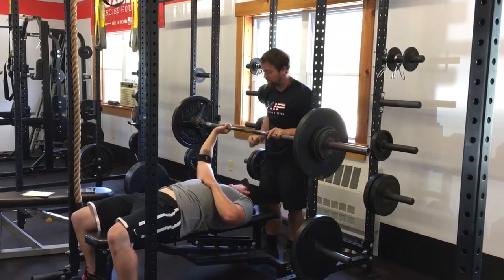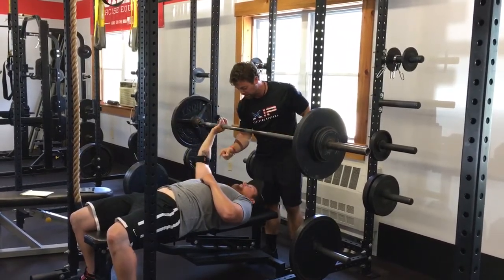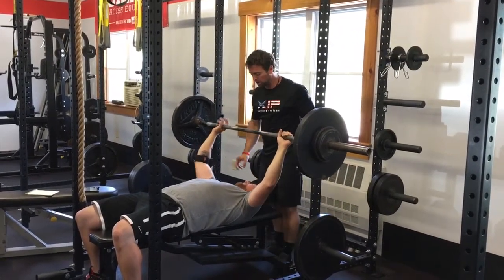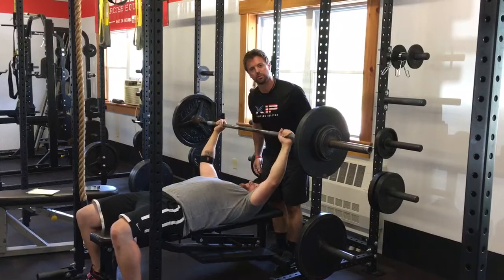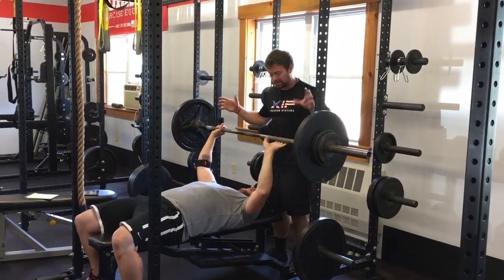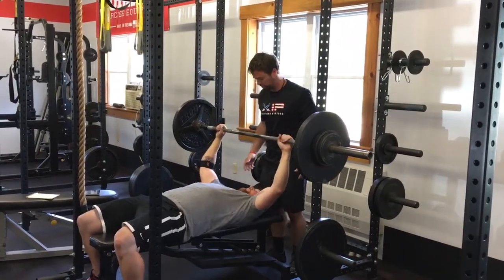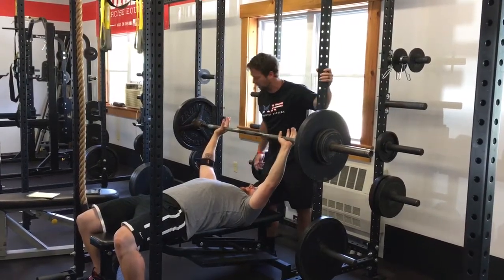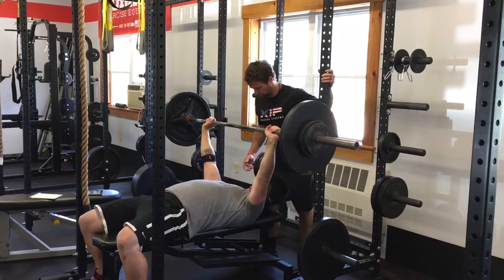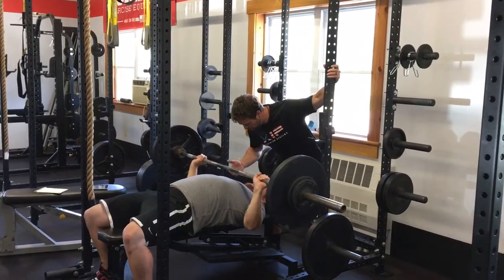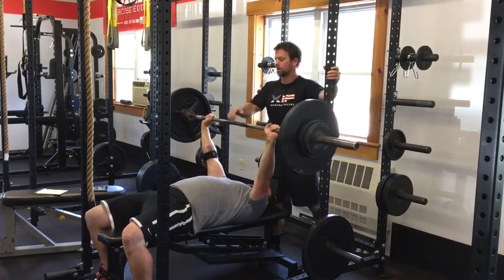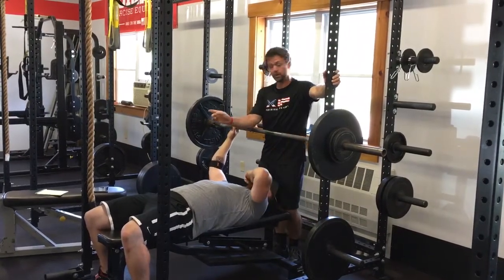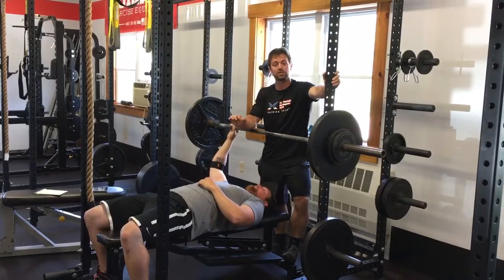Let's go again, and this time I'm going to have you wait until I give a tap on the bar to come back up. You're going to hover at about 2 inches above your chest here, approximately 90 degrees of elbow flexion. Wait for my tap on the bar to go back up. Go ahead. Hold, hold, hold. Good, rack it. Okay, so there again, we're seeing it here. He's at just over 0.5 meters per second.